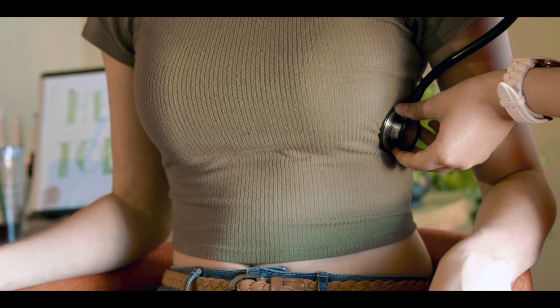You're next going to listen to your apical point for a full minute. The reason why you're going to listen to this for a full minute is that the heart rate that we got earlier, we're going to compare to the apical point. And if there's a drastic difference, then we may want to assess further on their perfusion and how well they are getting oxygenated blood.